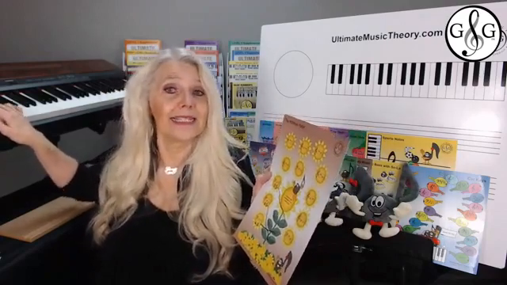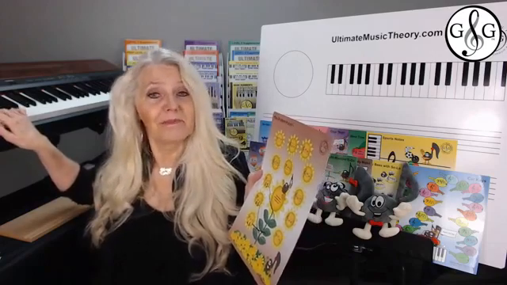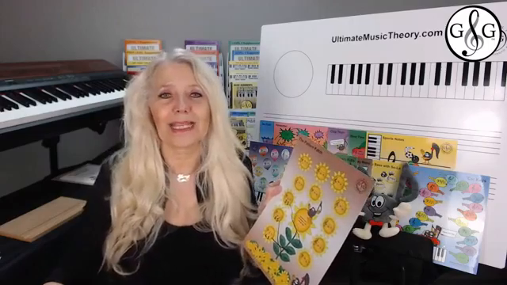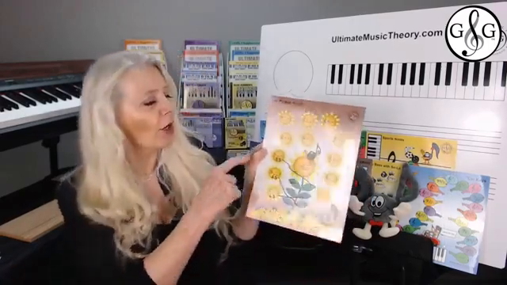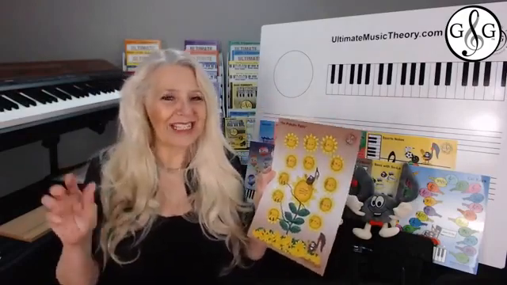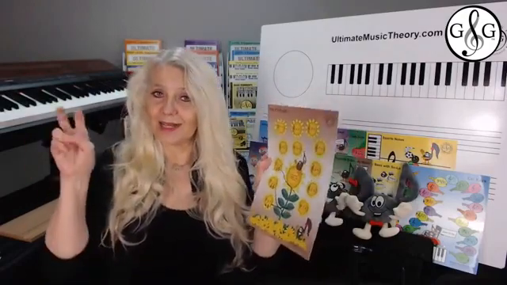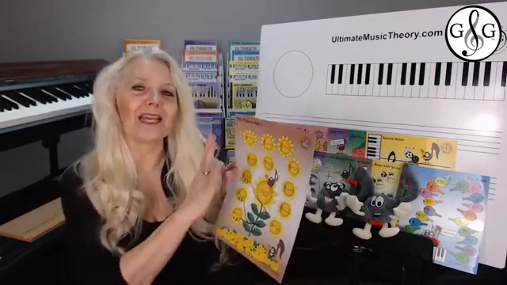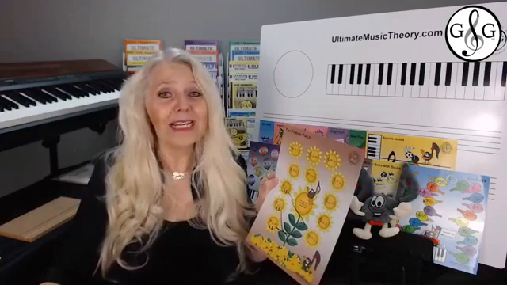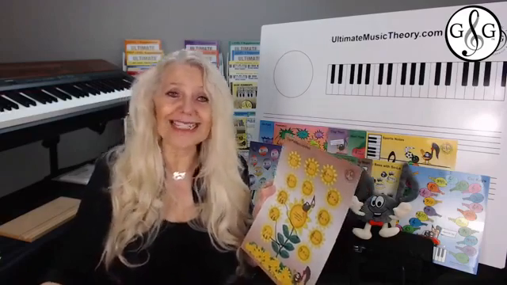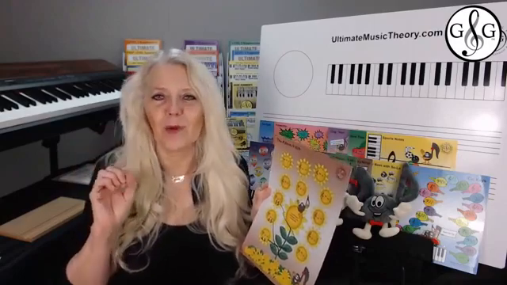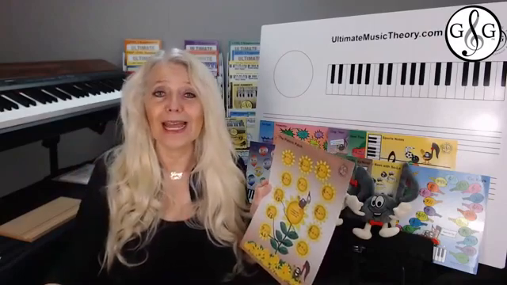That in fact is a skip up. Very good. It sounded like it was going up and it was going up a skip. So you would put a check mark on the skip up and then switch. So now the student gets to be the teacher part and plays the sunflower and you identify same, step, or skip. Now it's really fun to switch roles, right?